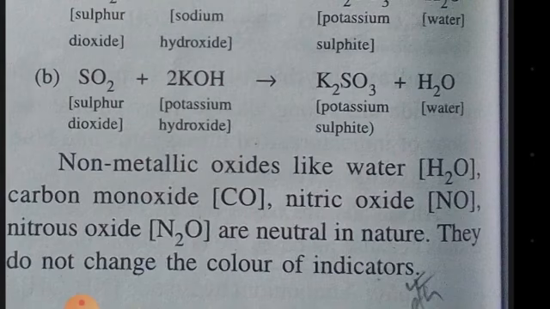That means they are neutral. So if I ask you to give some examples of neutral oxides, then your answer will be water, carbon monoxide, nitric oxide, nitrous oxide and so on.